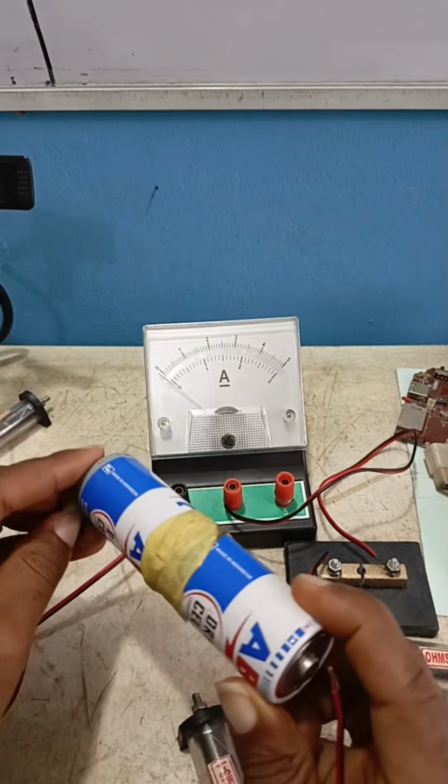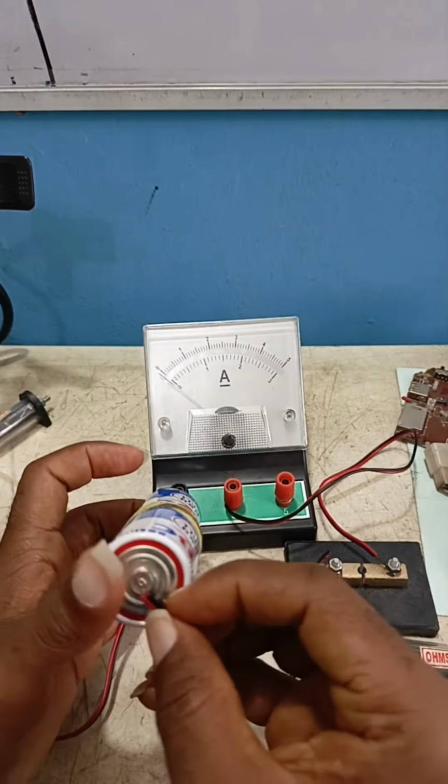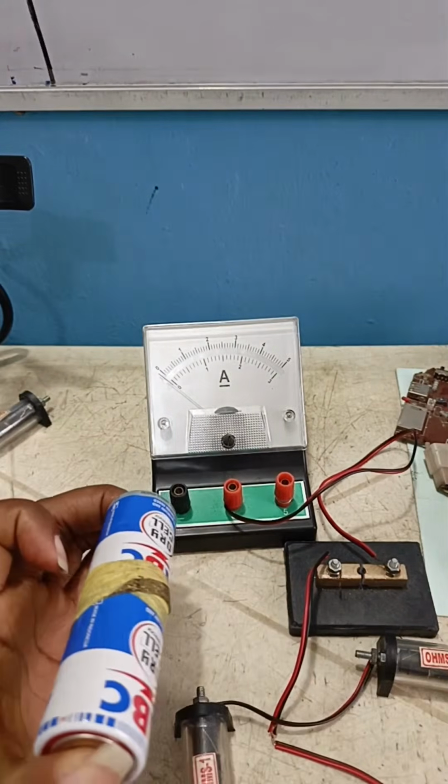Let me see if I can use one hand to hold this battery. See how I'm punishing myself here, stressing myself because of you friends.